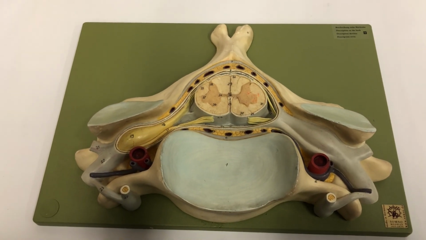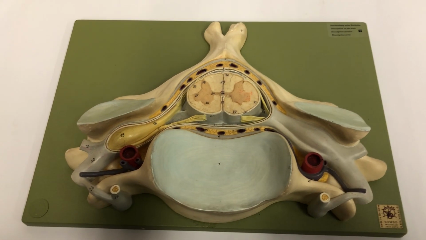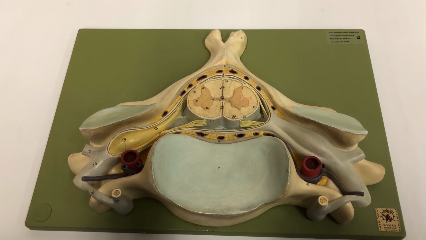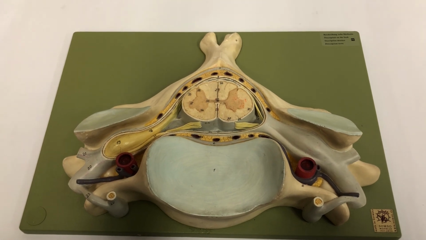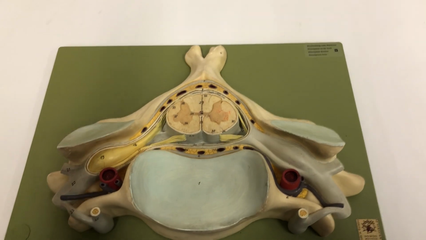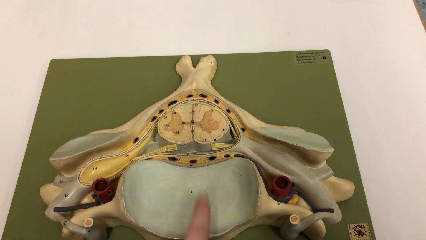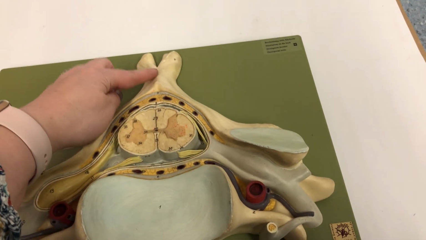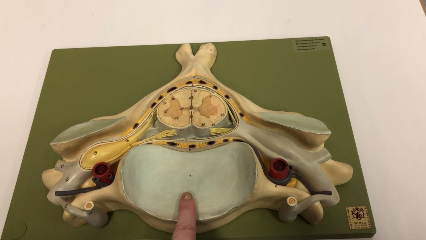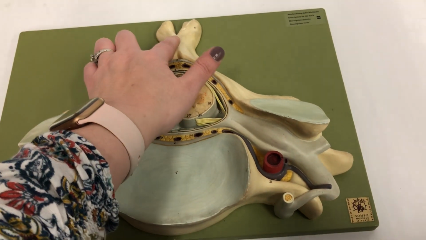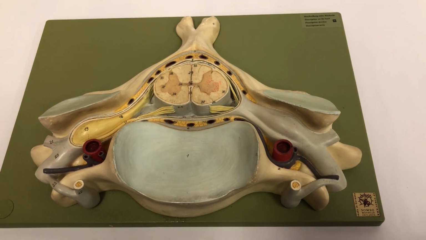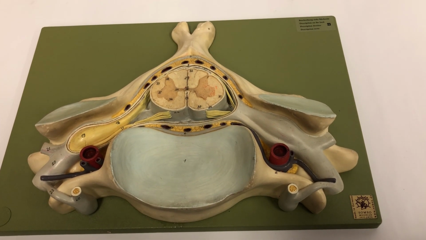So let's take a look at the spinal cord in cross section. First, we're going to look at the meningeal layers that surround it. And before I really get into that, let's just take a second and look at the vertebrae here. This is the body of the vertebrae. This is the spinous process. Remember, in anatomical position, the body always faces anteriorly and the spinous processes always face posteriorly. So you can use that to your advantage when you're naming some of these structures in a minute.